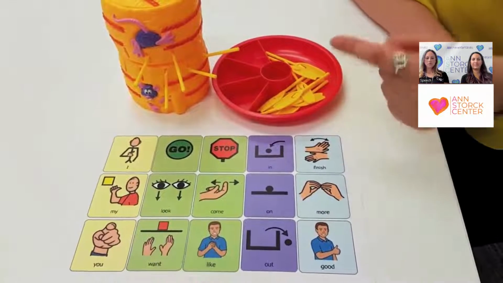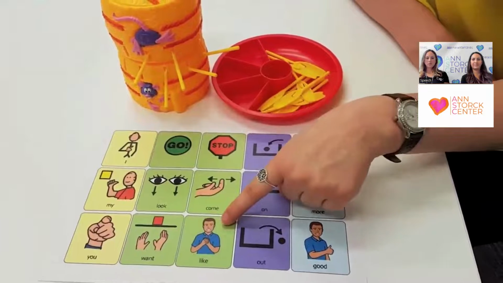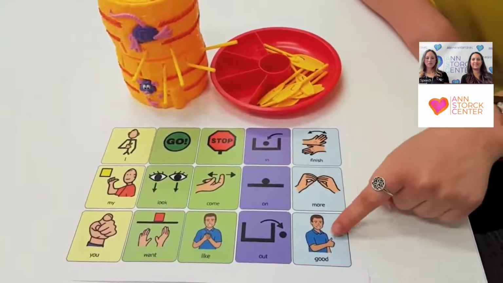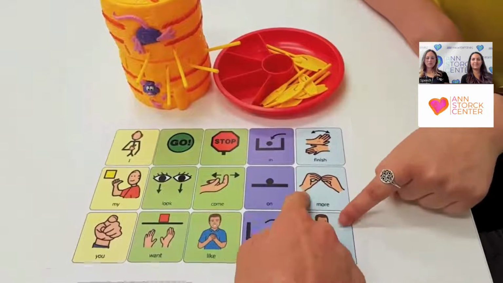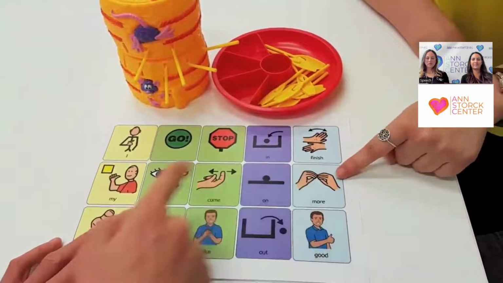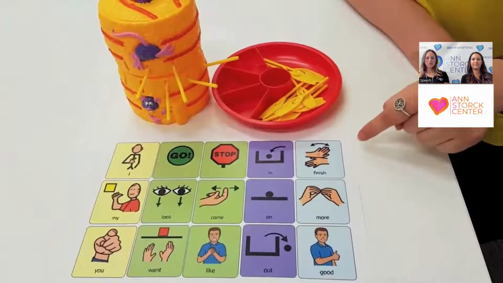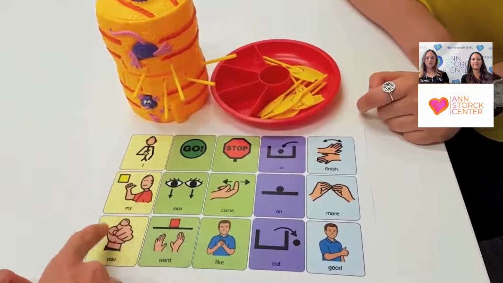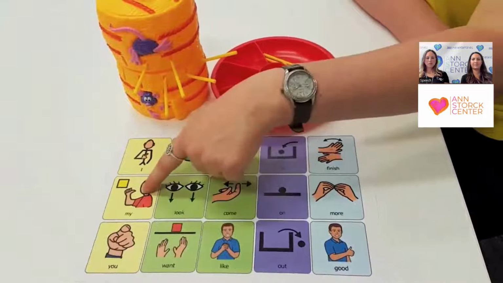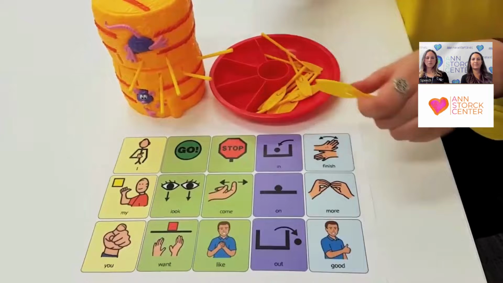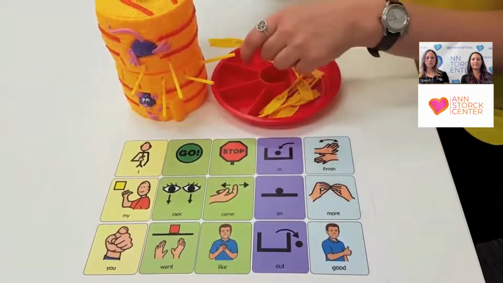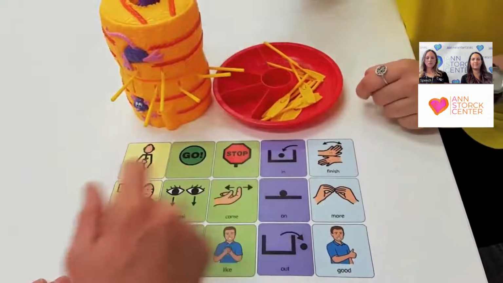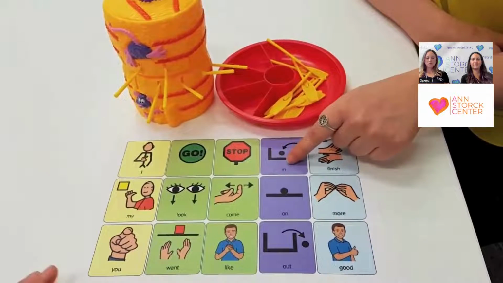Oh, you like this game. I like this game. You like it too. It's a very good game. Very good game. More? Yeah, good idea. Let's play some more. Is it my turn? Oh, it's my turn. That's it. I'll put it in the hay. Push, push. Oh, it's in the hay. In, that's it. In the hay.